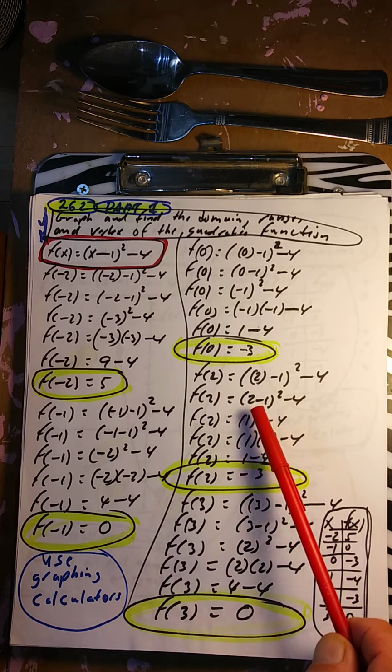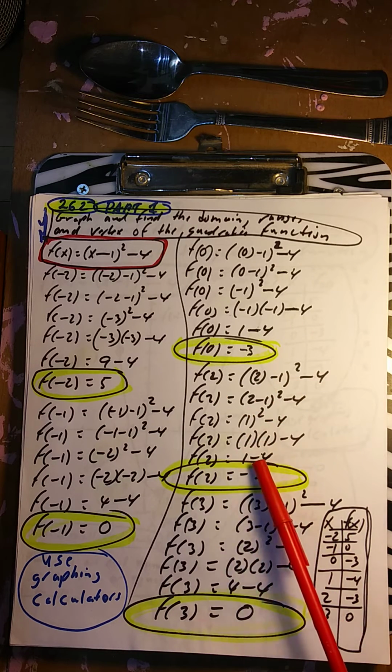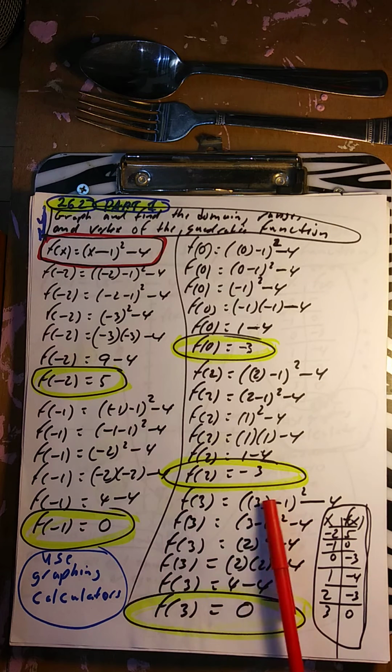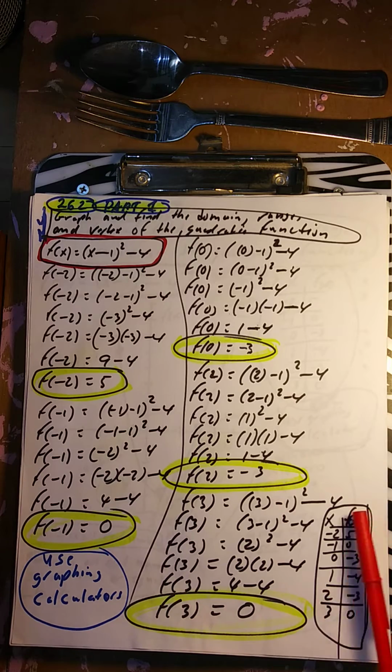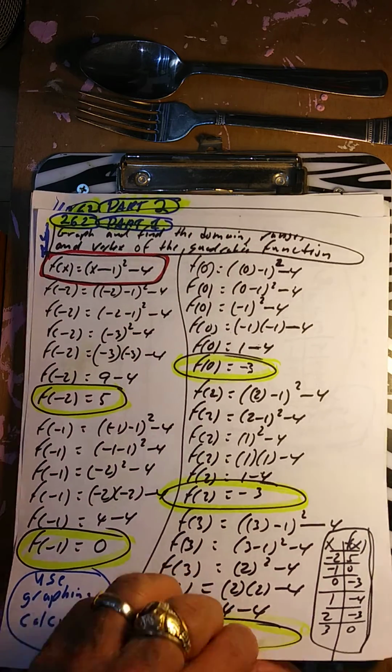Put a 2 in there: 2 minus 1 is 1, 1 times 1 is 1, 1 minus 4 is -3. Put a 3 in there: 3 minus 1 is 2, 2 times 2 is 4, minus 4 is 0. So we have a table. We got some points. Can we graph it? Yes. Let's do it.